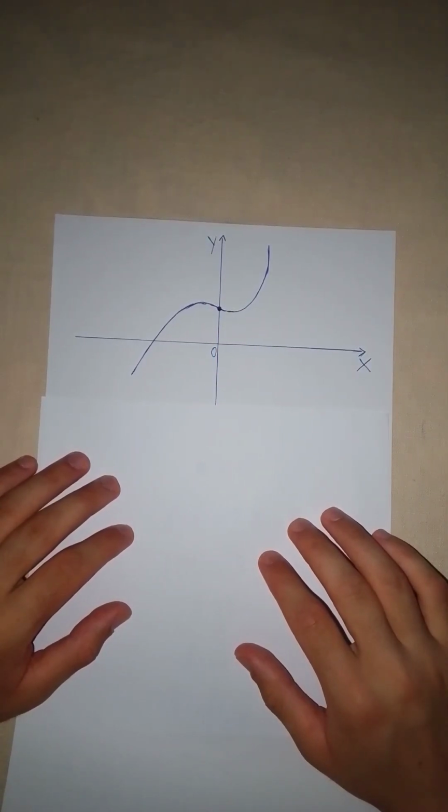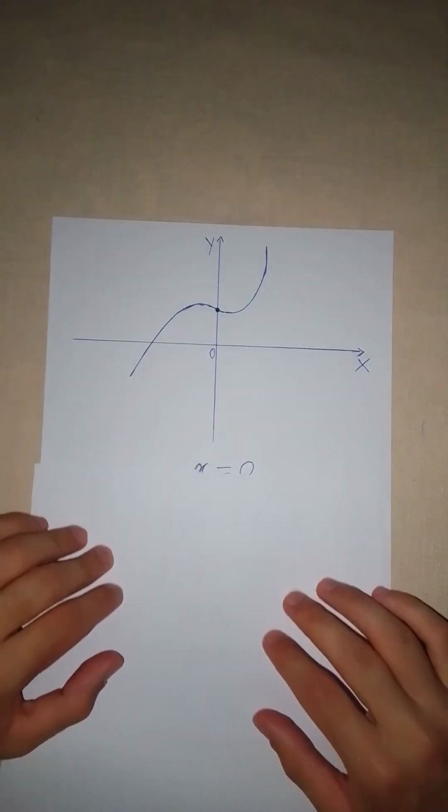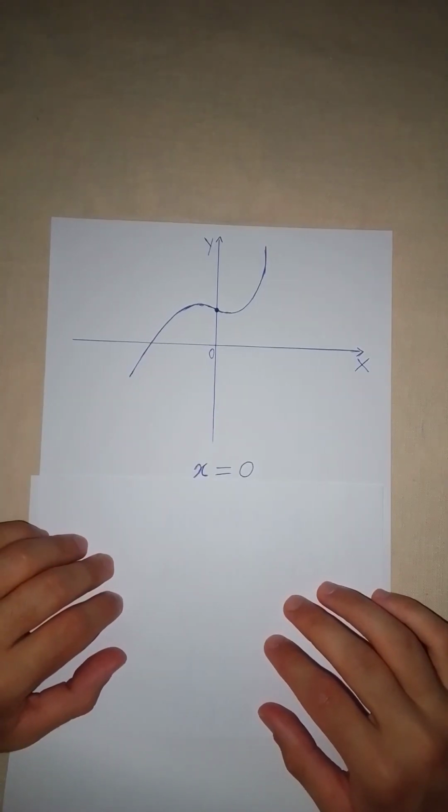Think about what every point on the y-axis has in common. Their x-coordinate is always 0. So finding the y-intercept is very simple. All we have to do is evaluate the function at x equals 0.